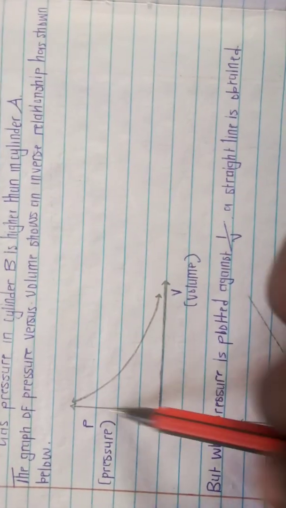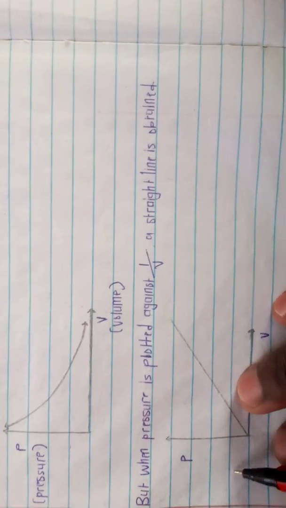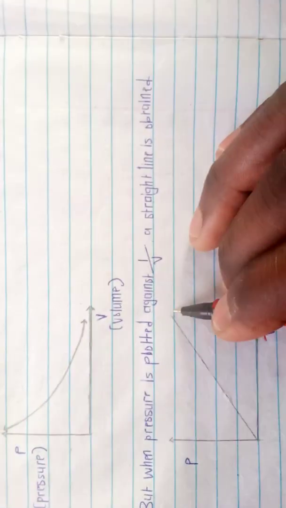And when we come to drawing a graph, we expect something to come up like this. Why? When pressure increases, the volume is decreasing. When the volume is increasing, the pressure is decreasing. So it's inversely proportional. That's why you are seeing the graph. But if we were to draw a graph of pressure against 1 over volume, then the graph has to come out straight. But when we follow Boyle's law, the graph has to come out like this.